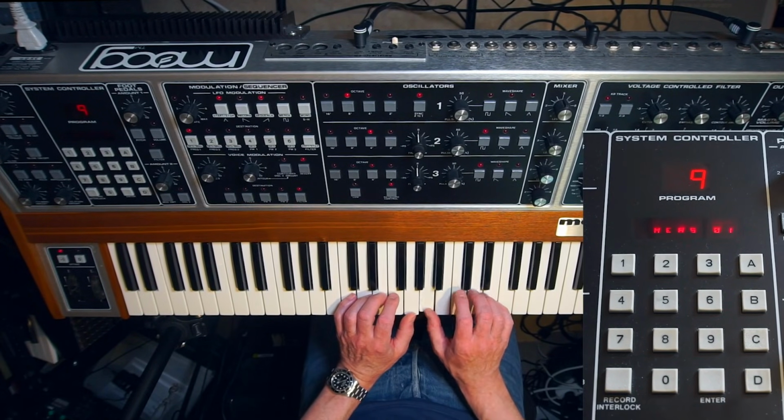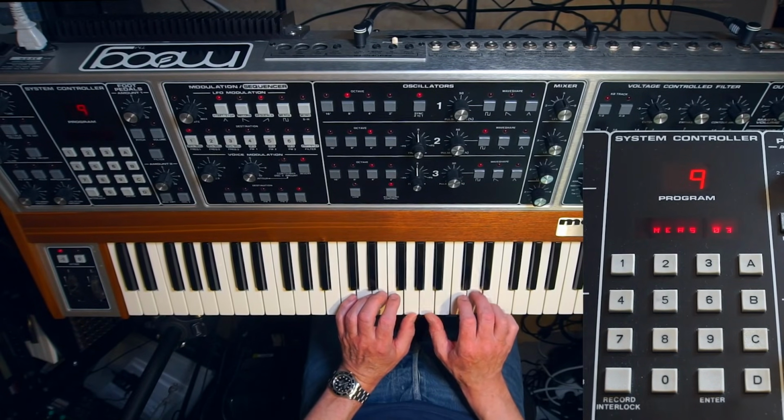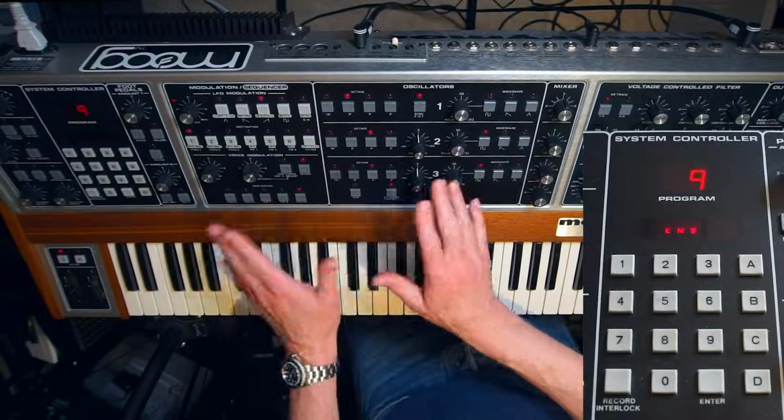I also changed the footing on the oscillator, so it's now playing an octave below. That was some bad playing right there, but it was cool anyway. But let's add to this.